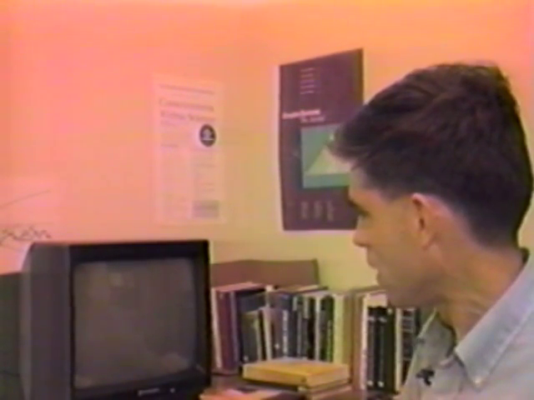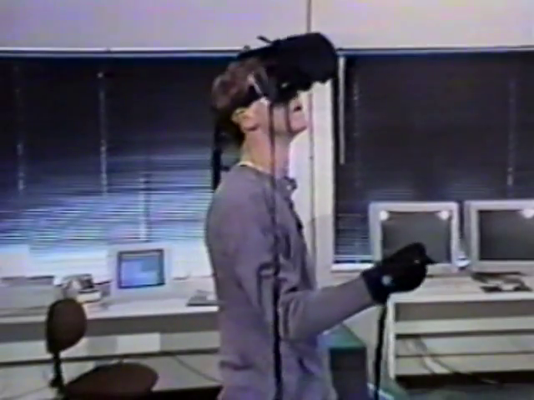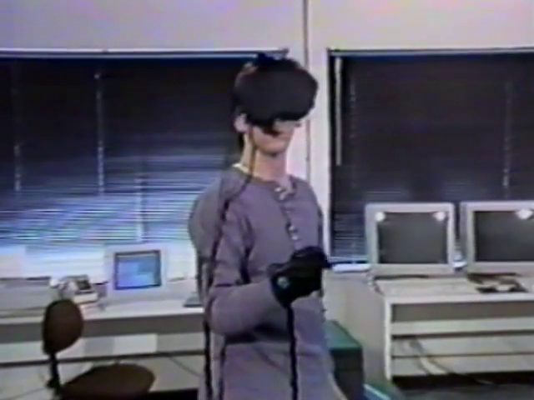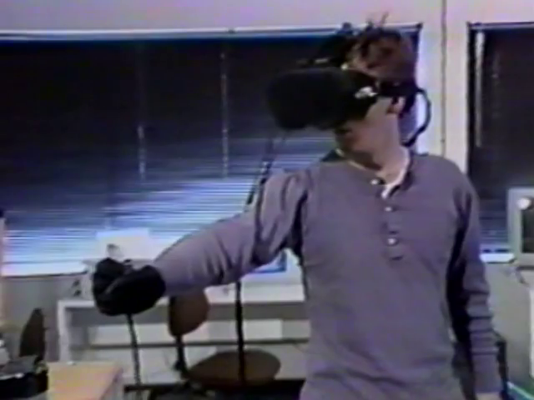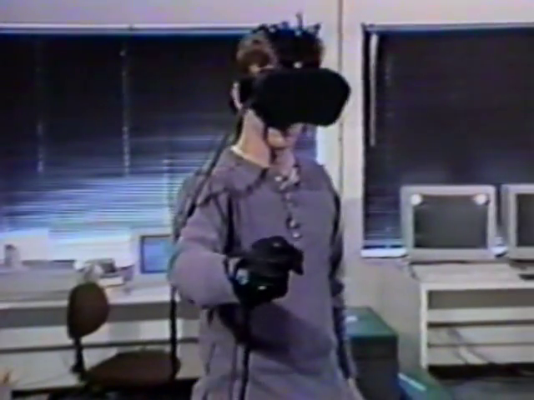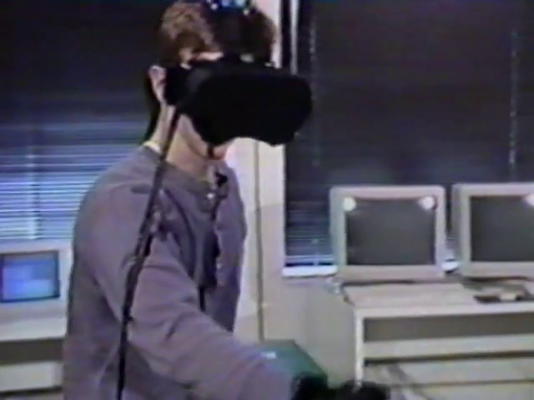Actually, the experience of being projected into another world can be a little bit disorienting. Consider this example. Here we have a person who's projected into a simulated world, and as you can see, literally, he's experiencing another reality. He's seeing, feeling, perceiving in a different world.